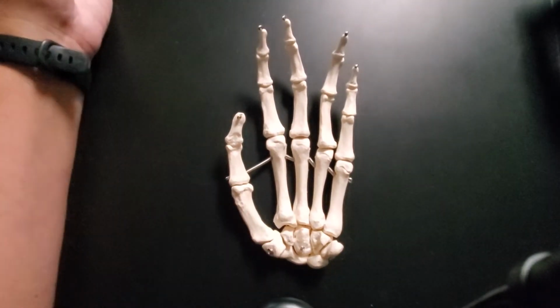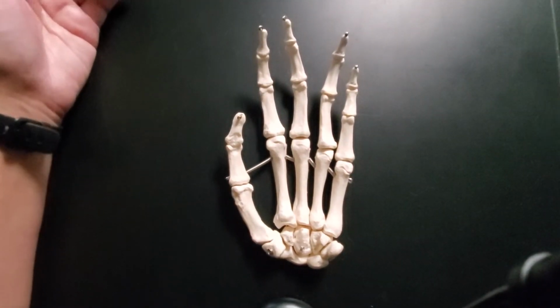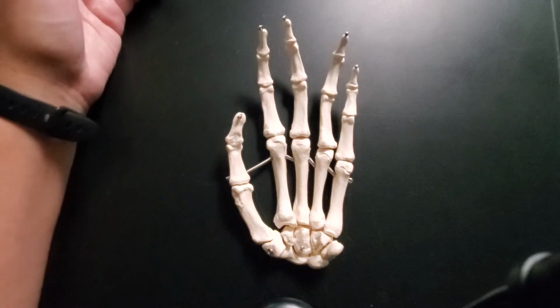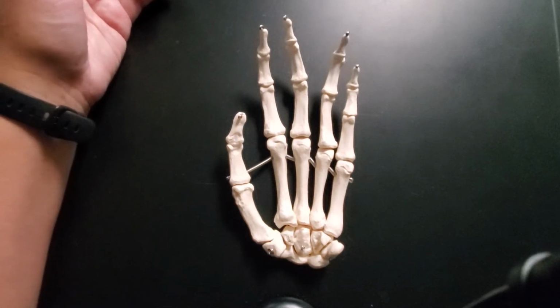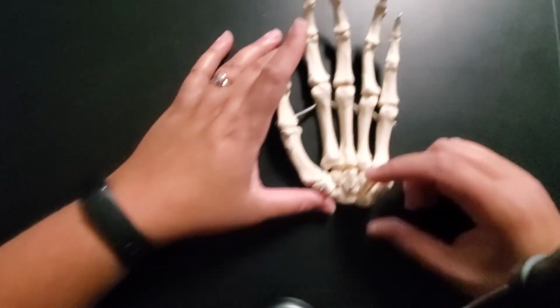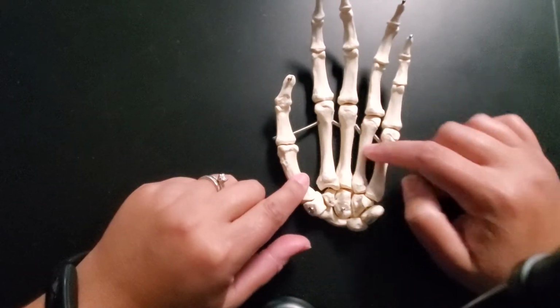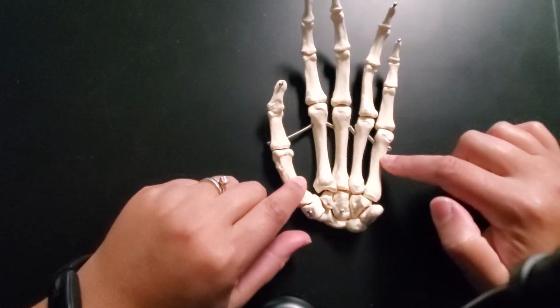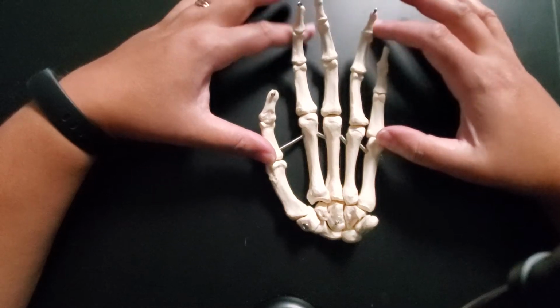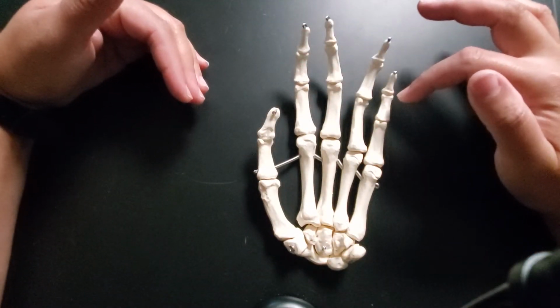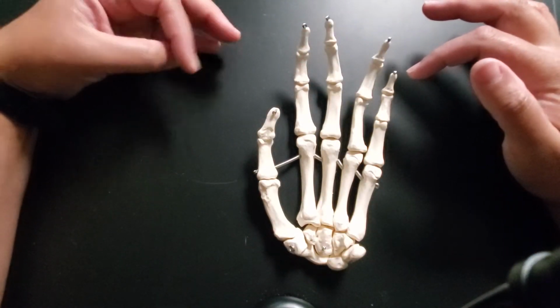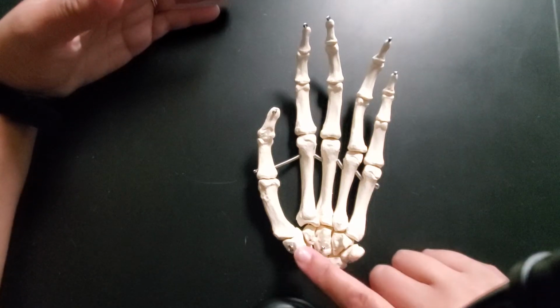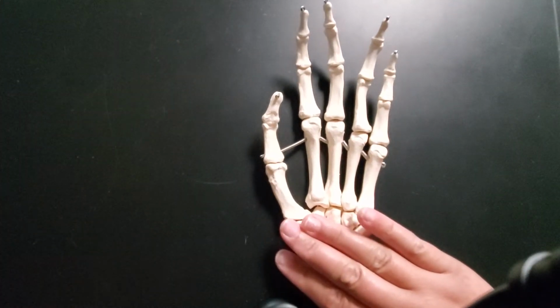All right, so I want to talk about the hand. We talked about the arm already, so let's talk about the hand. And the hand is going to include all of your carpals, which are your wrist bones, your metacarpals, which are the major bones in the palm of your hand, and then your phalanges, which are all of the bones in your fingers.